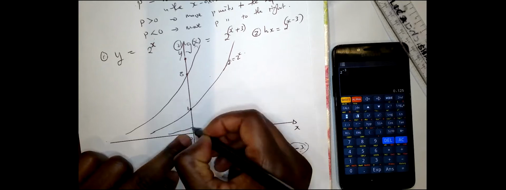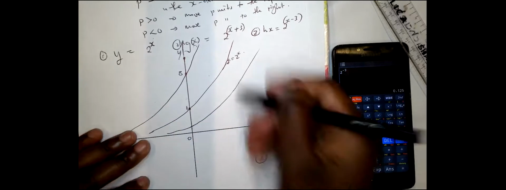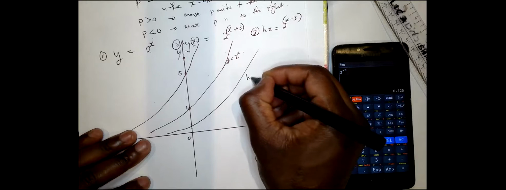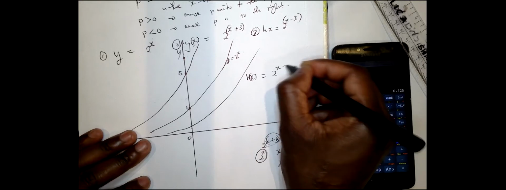Okay, asymptote remains. So that's what we'll be having now. You can see that your graph here in this case shifted to the left. In this case, it shifted to the right. That's what it means. So here we're going to have our h of x equal to 2 to the power of x minus 3. That's all we need to remember there.